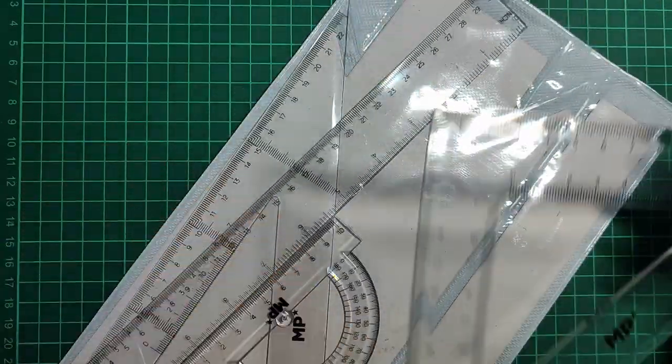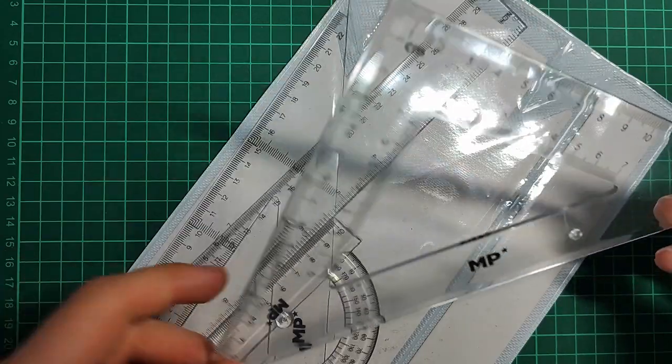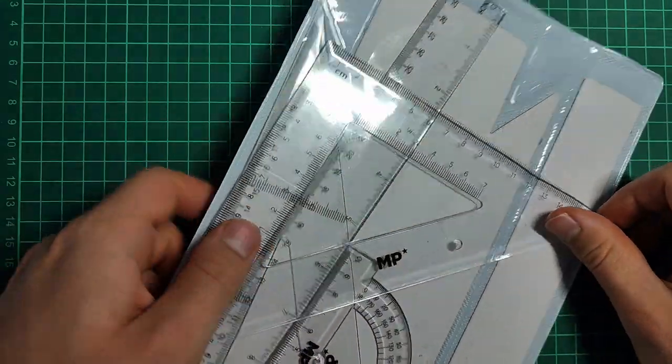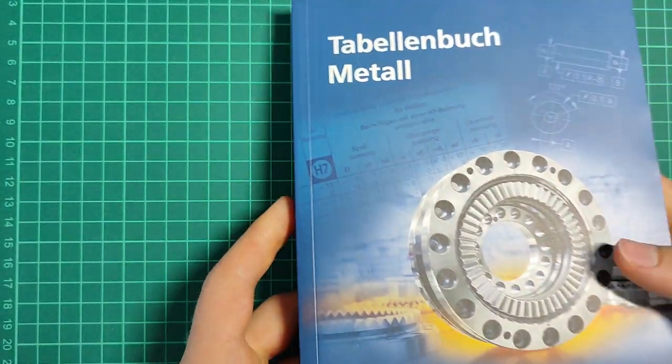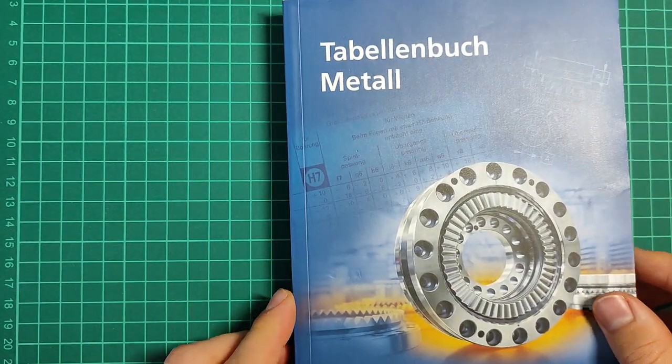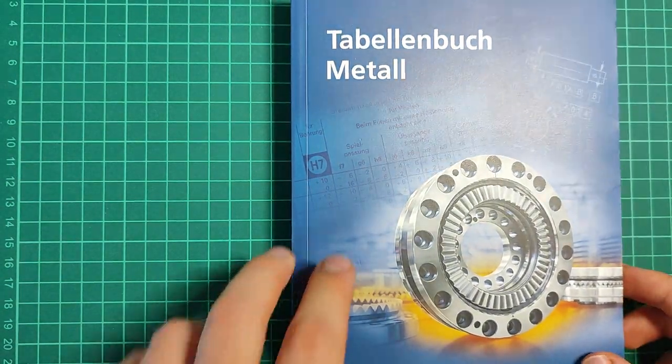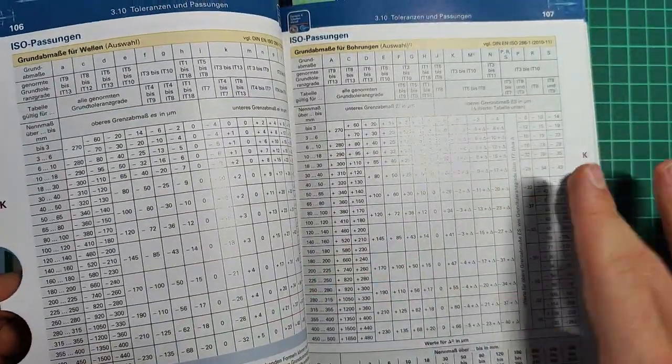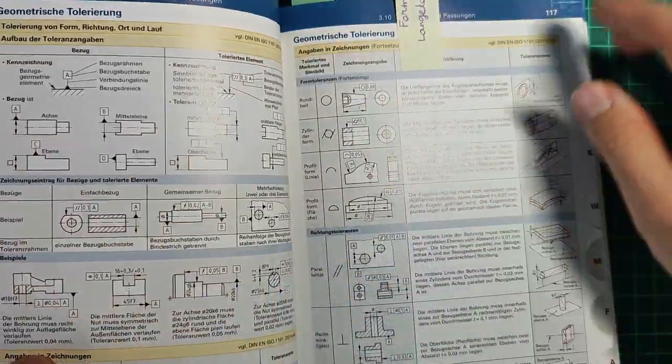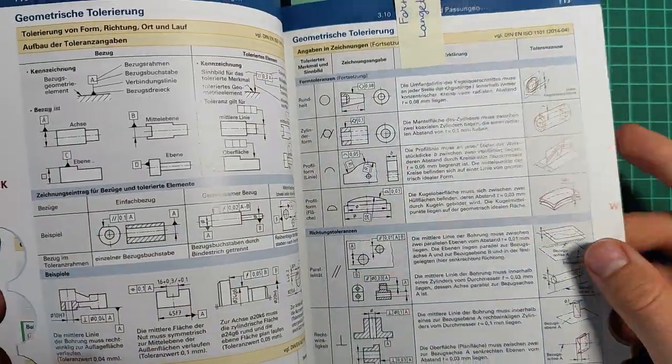I usually prefer this square triangle ruler. And the main thing is the book. It's a metal table book. It's not the newest version, but still very useful and containing all the information necessary.